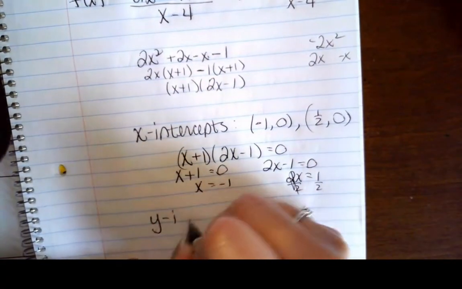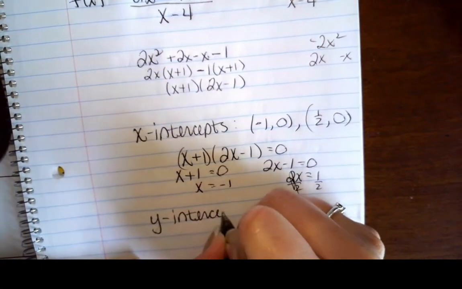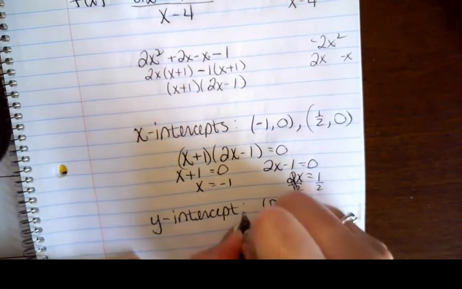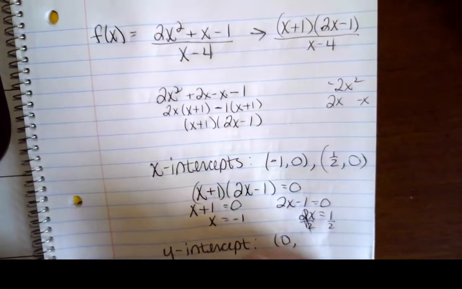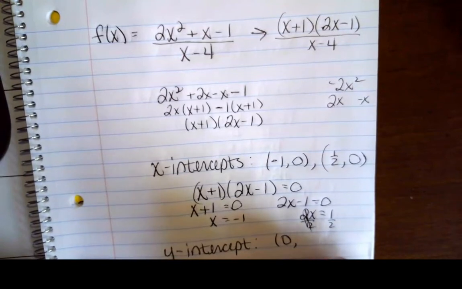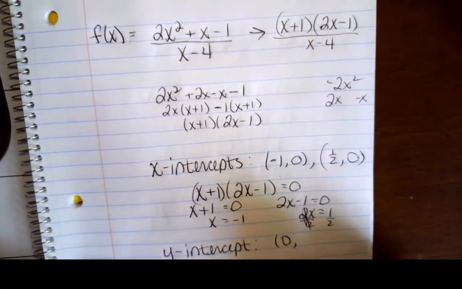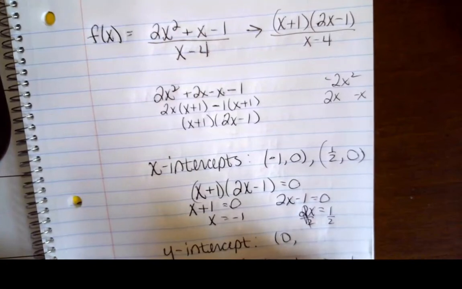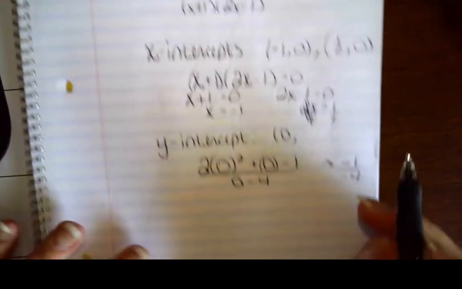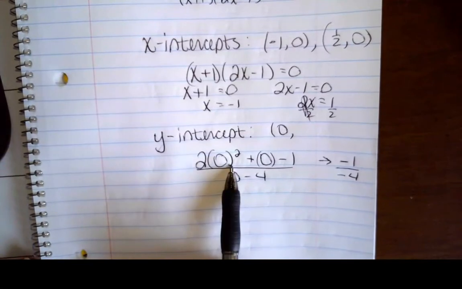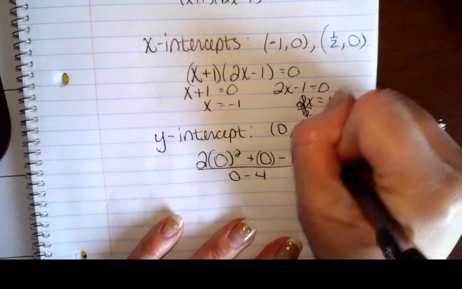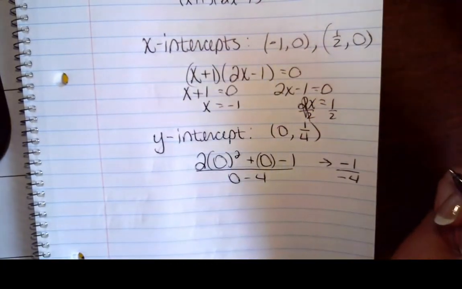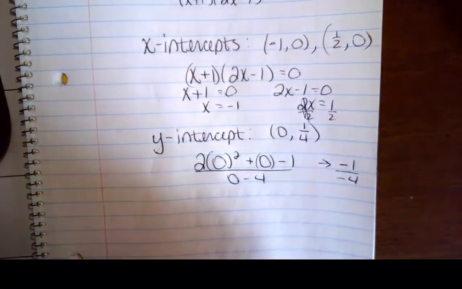Okay, so I've got my y-intercept, means I'm going to shove in a 0, and I'm going to see what pops out. So I can shove it in here, or I can shove it in here. It's equivalent. It doesn't matter. You'll get the same answer. So I have 2 times 0 squared plus 0 minus 1 over 0 minus 4. Oh, you couldn't see what I was doing. All right, so 2 times 0 squared plus 0 minus 1 is negative 1. 0 minus 4 is negative 4. So if I evaluate at 0, I get 1/4. So that's your y-intercept. And now we're going to do the vertical asymptotes.